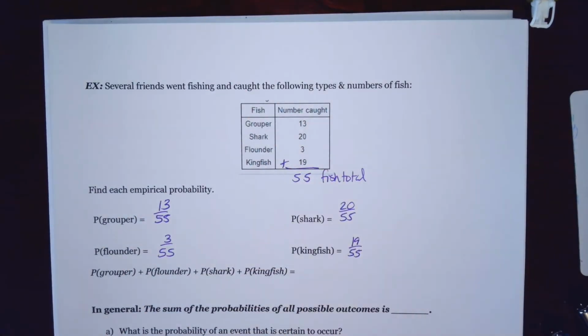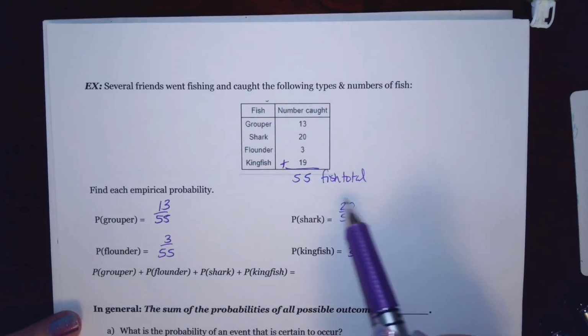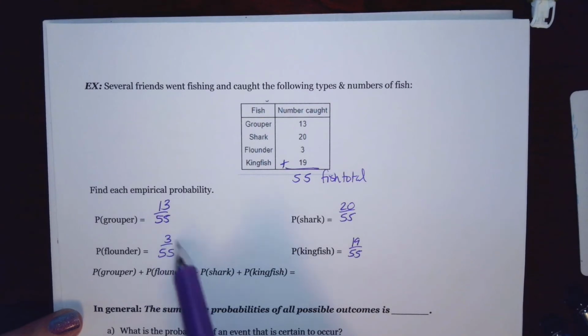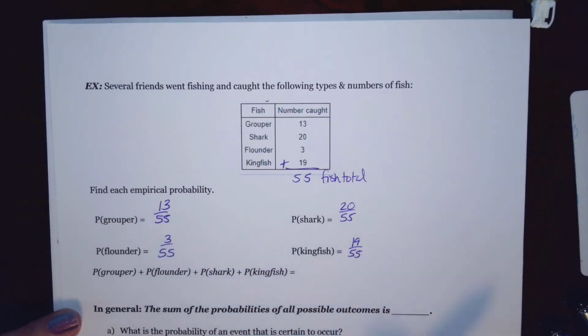Now, these fractions don't mean a lot to us because out of 55, we have a hard time picturing that. We can compare and we know the shark was the one that was caught the most with kingfish really close. Definitely there weren't many flounders, so the chance of catching a flounder isn't very good.